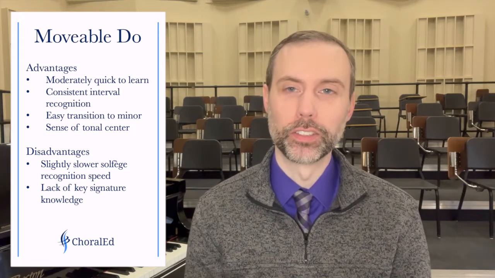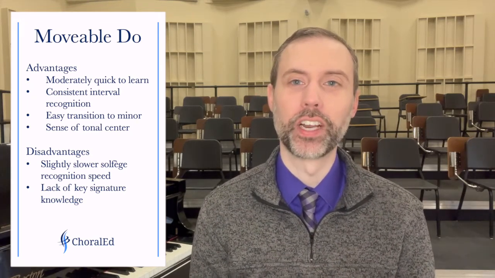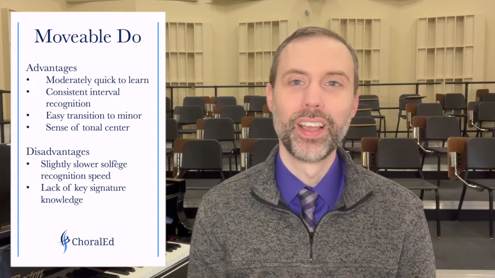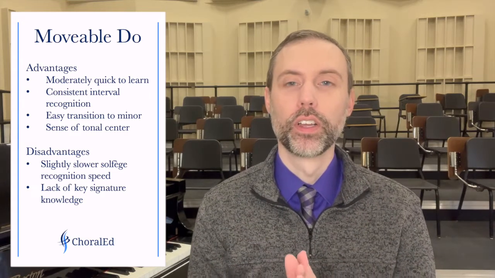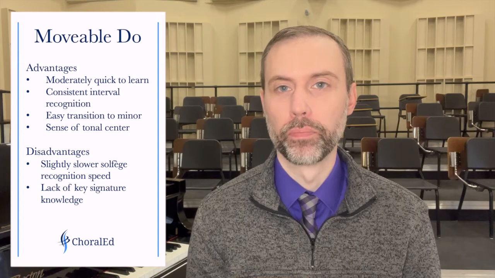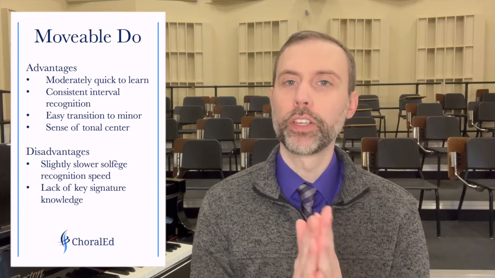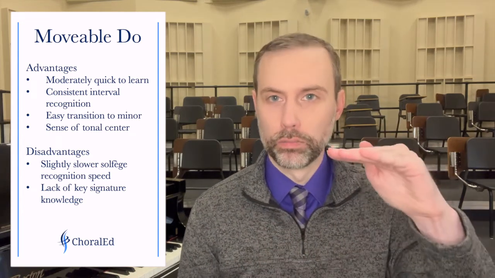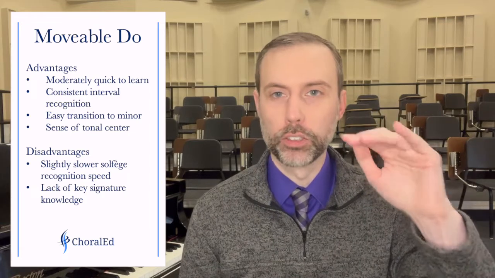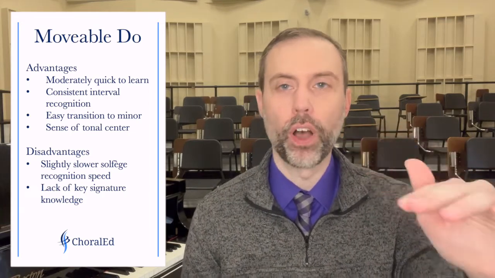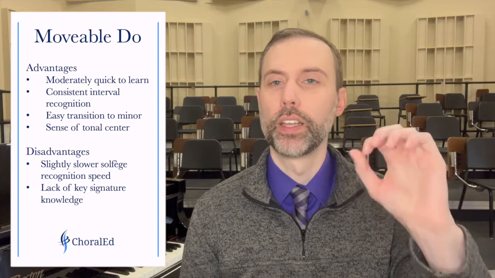The disadvantages, and some people might be surprised, there are disadvantages to movable do. It's a slightly slower solfege recognition speed. Why is this? Well, compare this to fixed do, where C is always do. That space or that line is always fa, always so, right? That does not change.